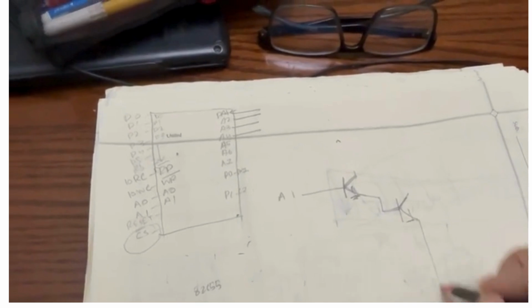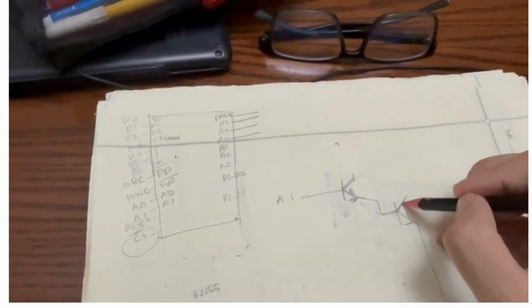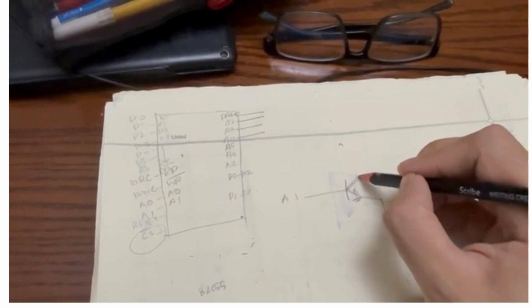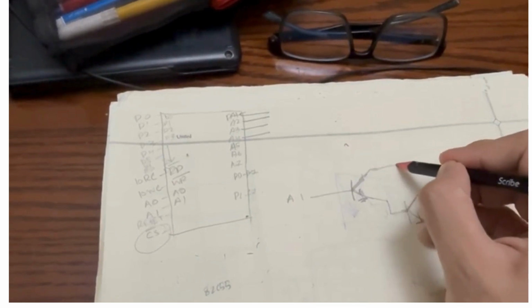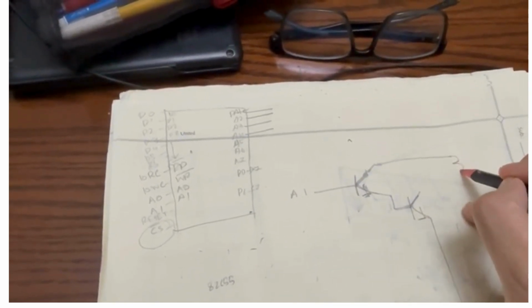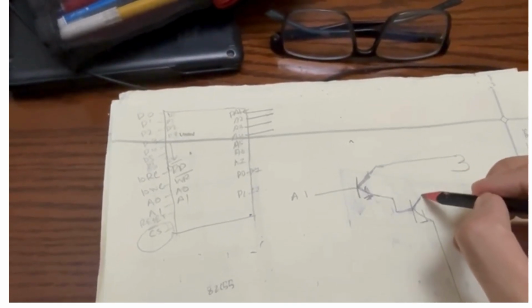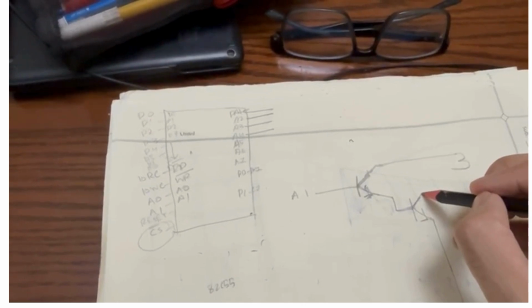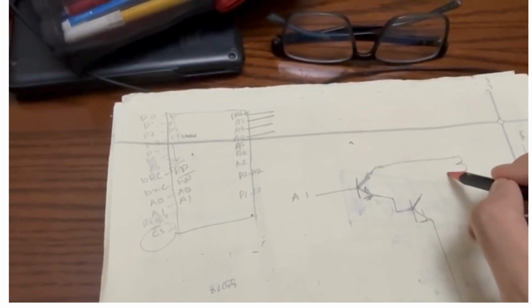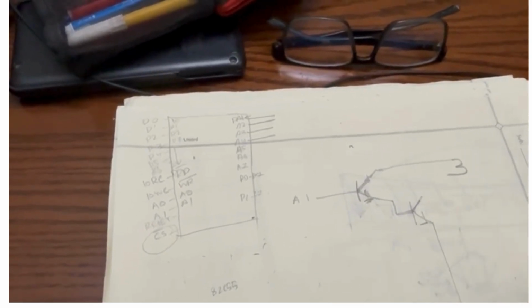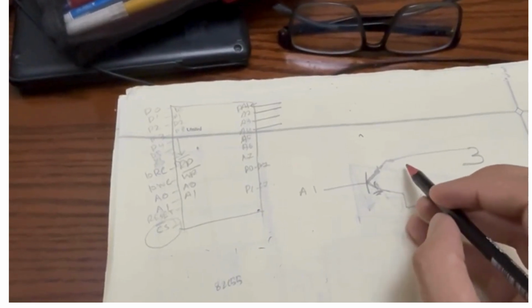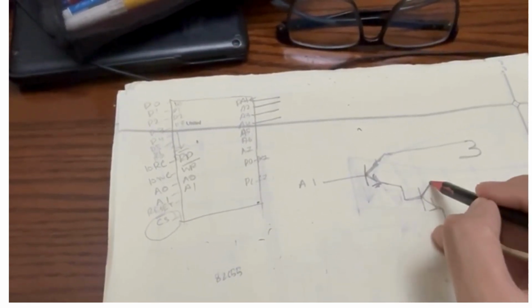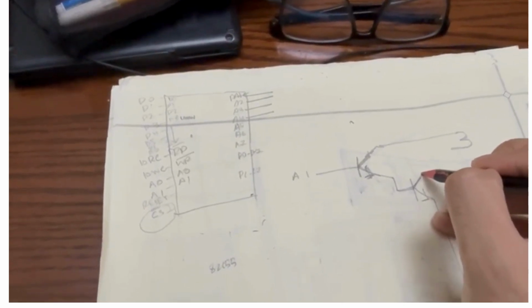This second transistor will go through the ground, and here this current will go through these two coils.